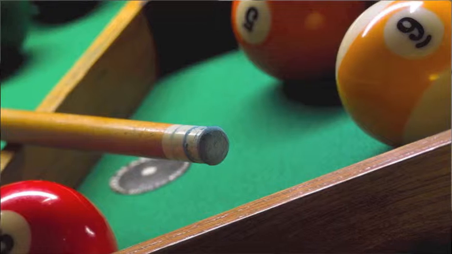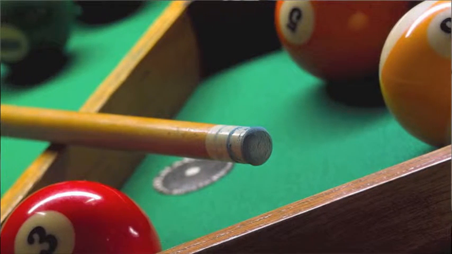about physics, but more so, how it's involved in the game of pool. Yes, pool. We're going to talk about a few things that deal with physics and the game of pool, like friction, law of inertia, force, acceleration, and collisions. First, let's talk about friction.